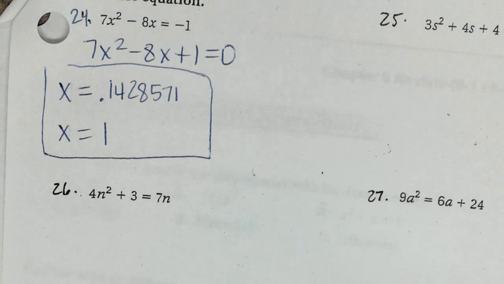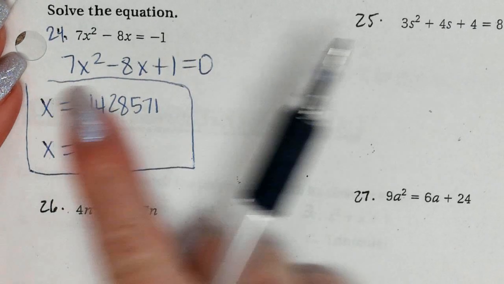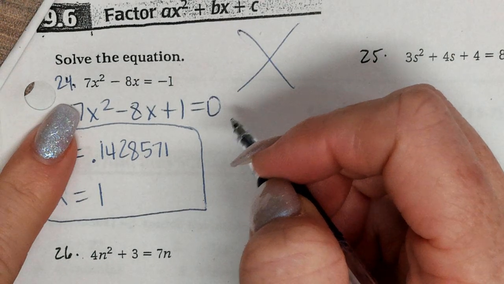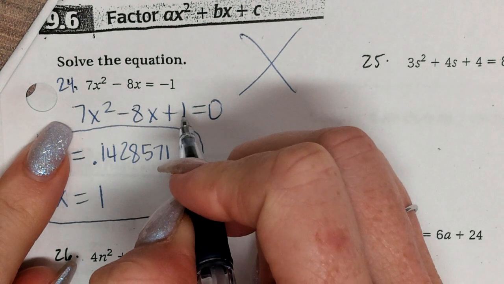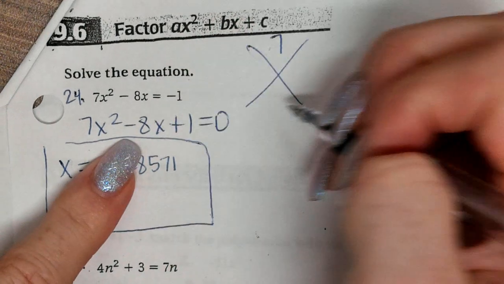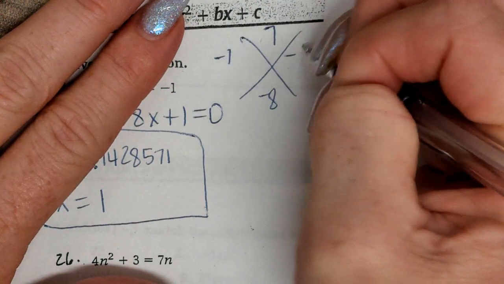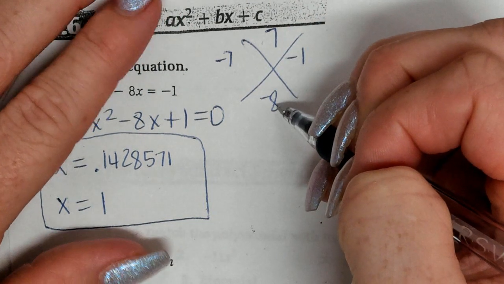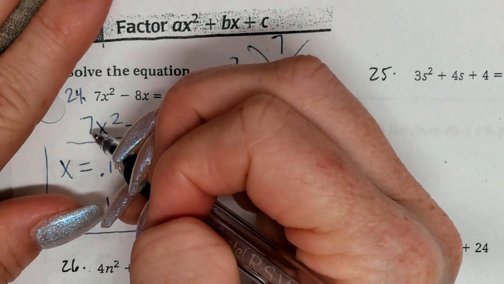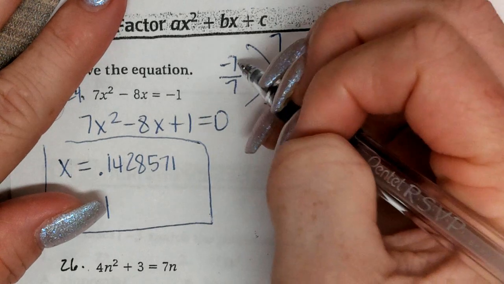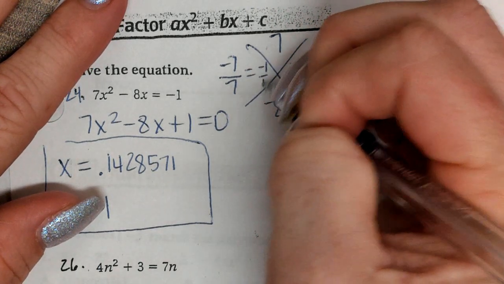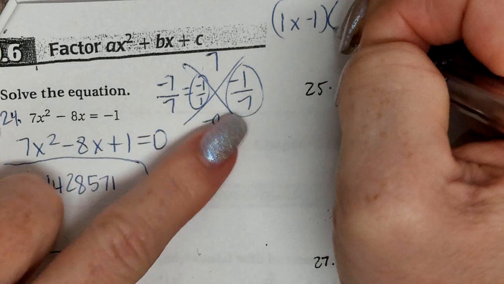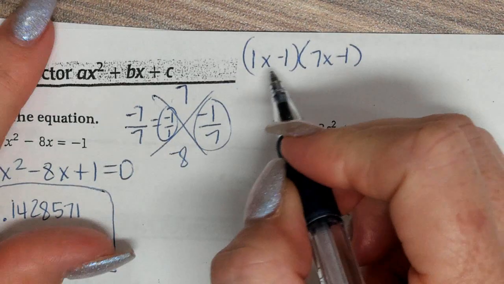So what if I wanted to know what that really was? Could I have factored this? So just for practice, I'm going to show y'all. What is A times C? 7. What is B? So negative 7 times negative 1 would give me positive 7, yes? And negative 7 plus negative 1 would give me negative 8. But I'll have to put it over A. What is A? 7. Okay. Is that simplified? No. So I have negative 1 over 1, and that is simplified. Bottoms up, 1x minus 1 times 7x minus 1. Okay?